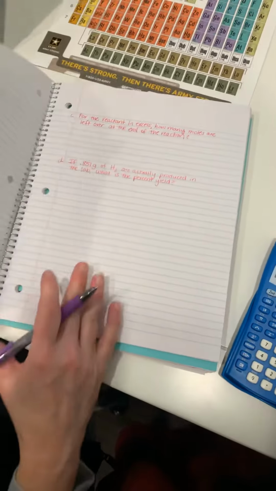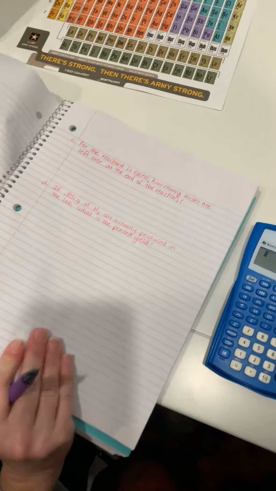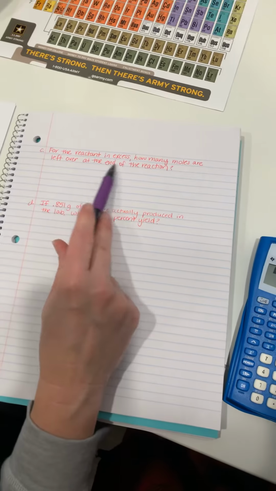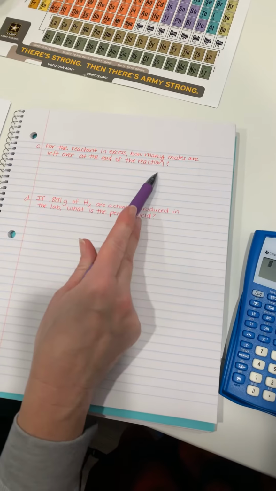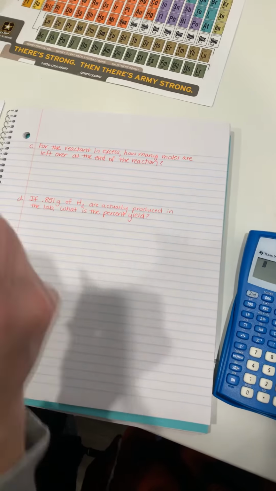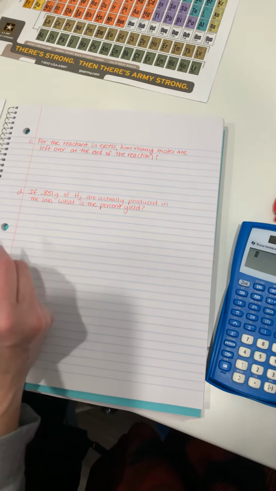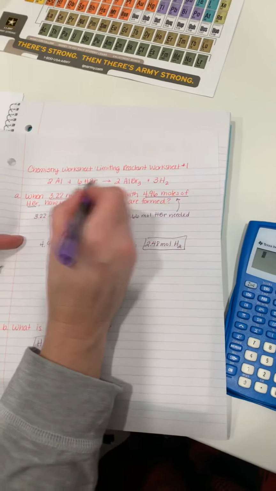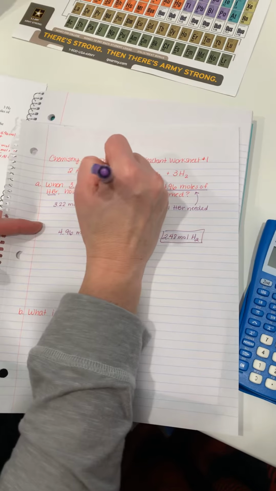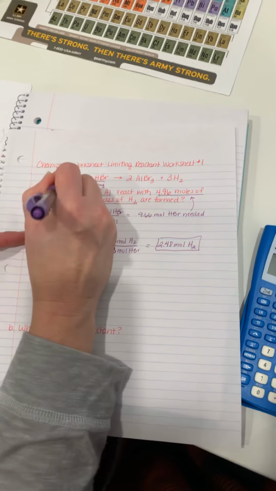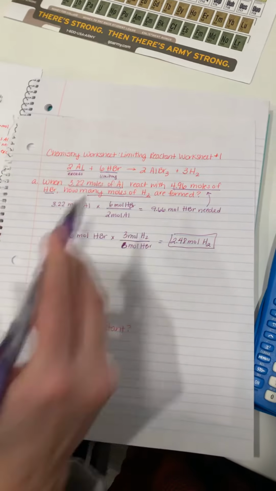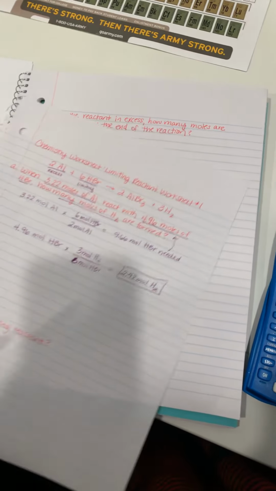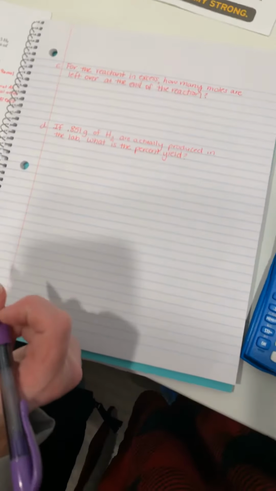And now we're going to go on to C. The question for C is, for the reactant in excess, how many moles are left over? So remember, HBr is our limiting reactant. If you go back to the equation, the only other reactant is aluminum, so this is our excess. You'll have 1 limiting reagent and 1 excess. So we're going to have leftover aluminum. They want us to figure out how much.